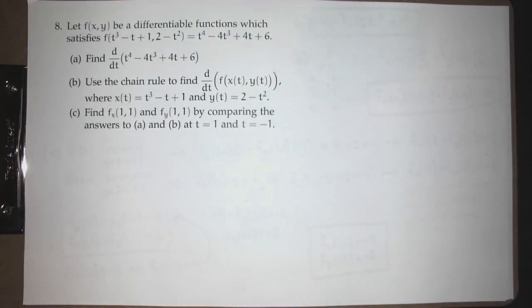That brings us to number 8. This is a good one. This used to be a quiz problem back in the day, and I feel sad that you didn't get to see it. So we'll put it on the practice.